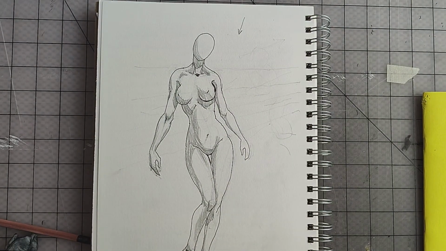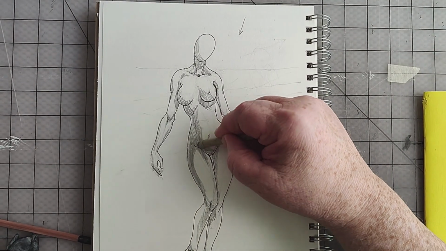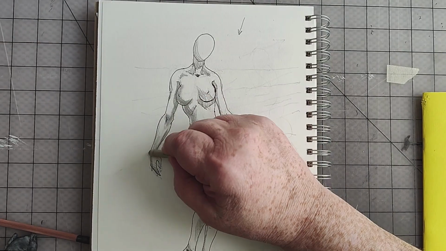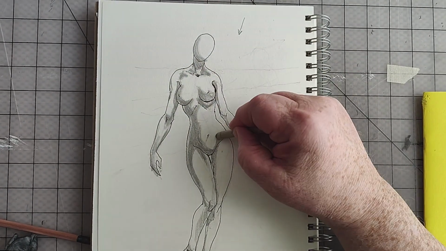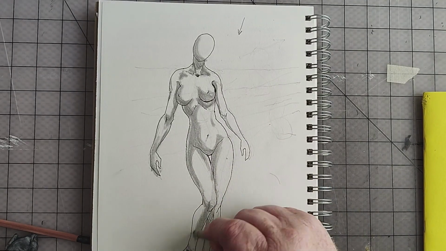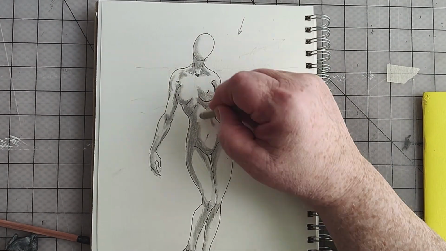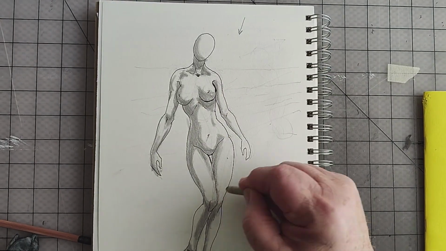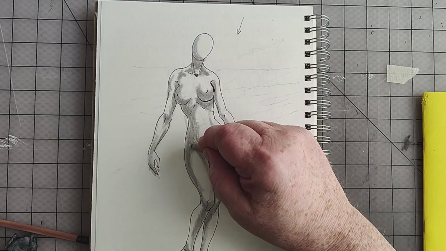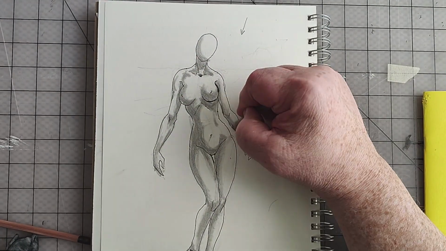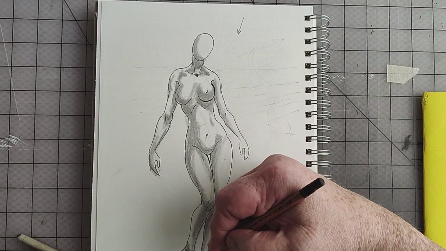It's probably just like daylight, just enough to give our form its roundness. With a simple shadow so she's not floating.